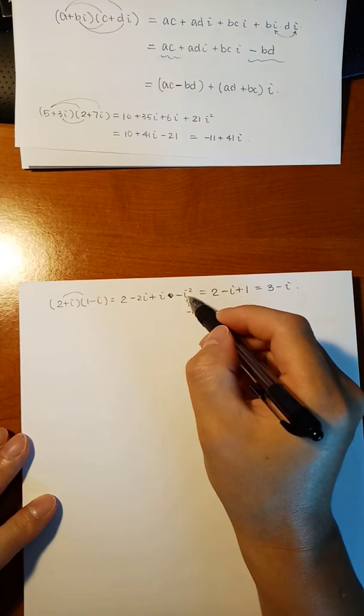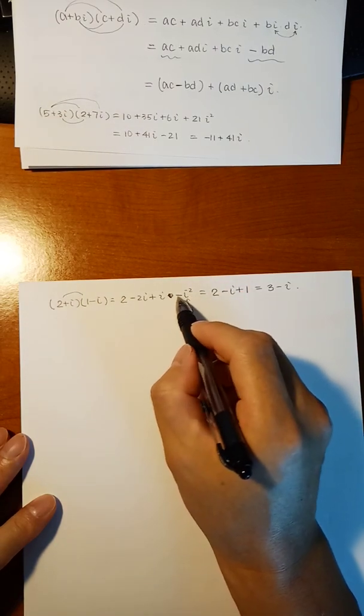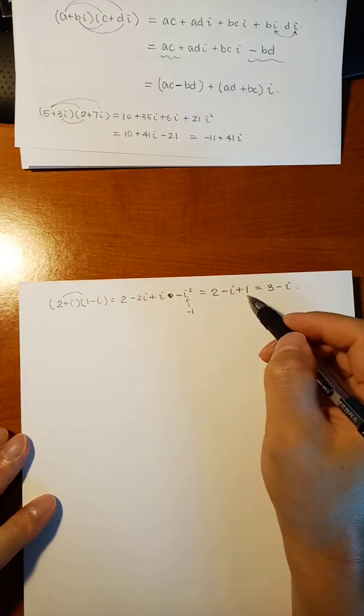So don't forget i squared is equal to negative 1. Whenever you have a subtraction with i squared, it becomes plus.